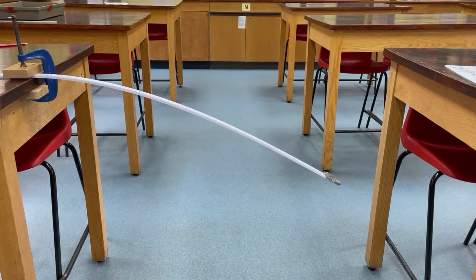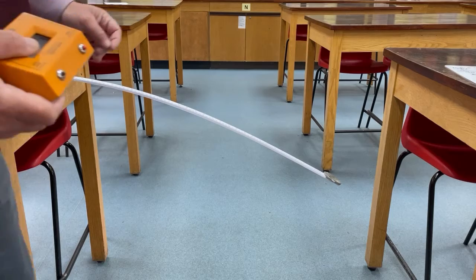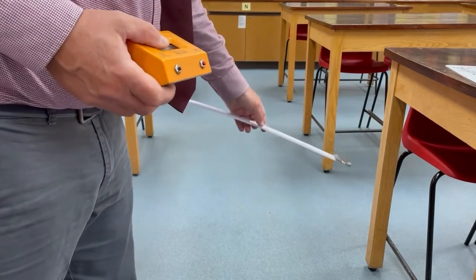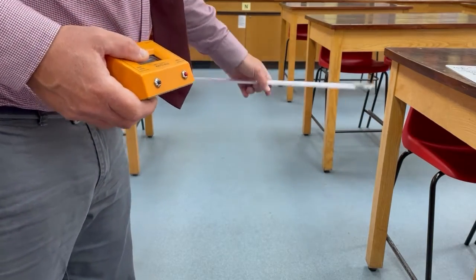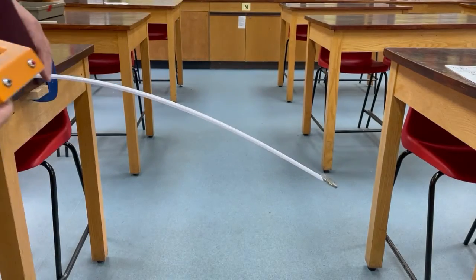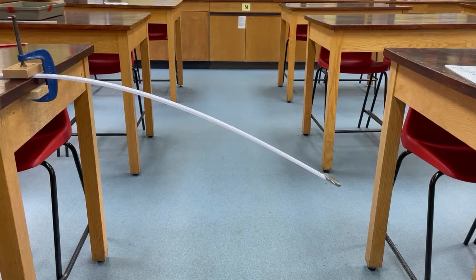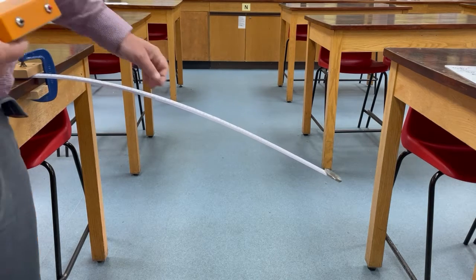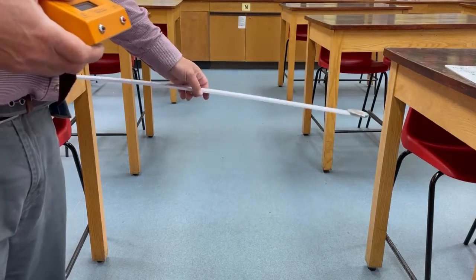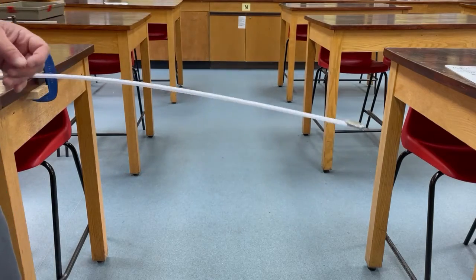In this experiment, I'm going to investigate how the frequency of oscillation, so how many oscillations there are each second, depends on the length of the ruler. I'm going to start off with a really long ruler, and then make the ruler shorter and shorter, and record the time for 10 oscillations, and then I can work out the frequency.